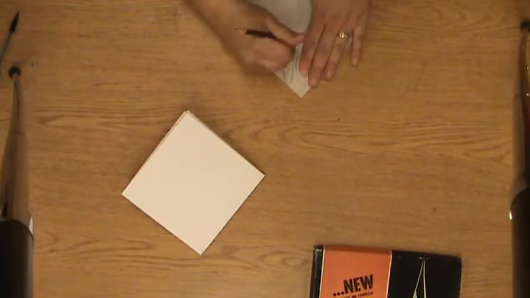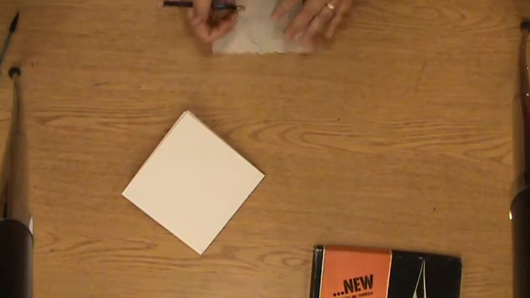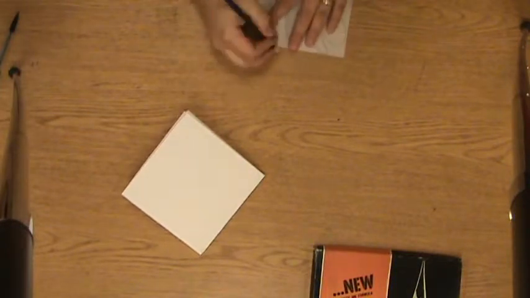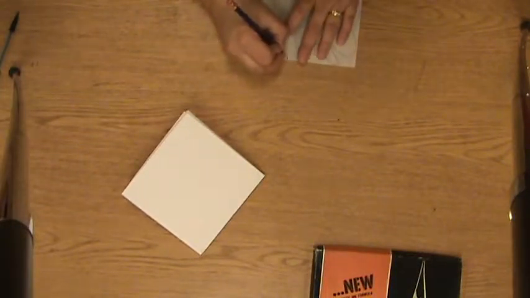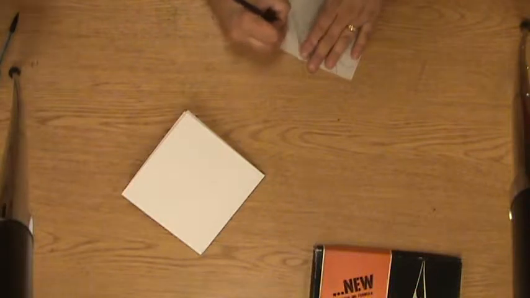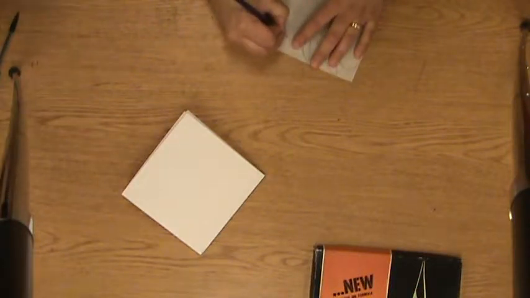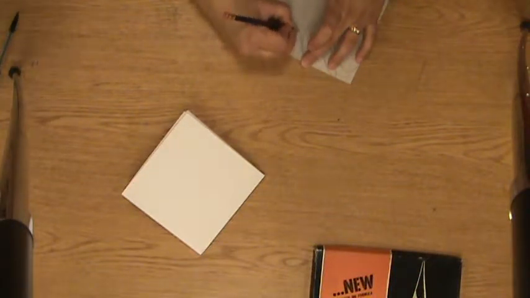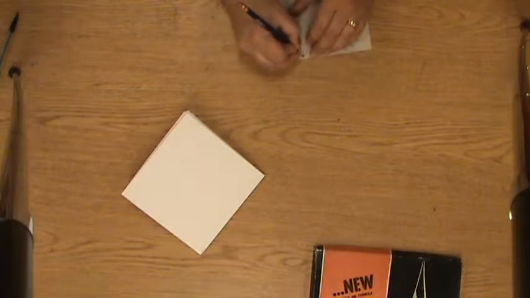And it's at this point that you can make any corrections. Use a pencil so that you can erase. And an E. Tracing paper is very thin stuff and very easily torn, so be careful when you're drawing, and especially if you need to erase.